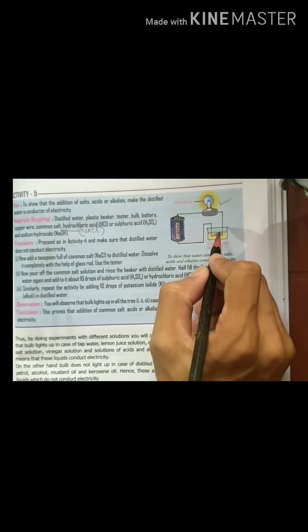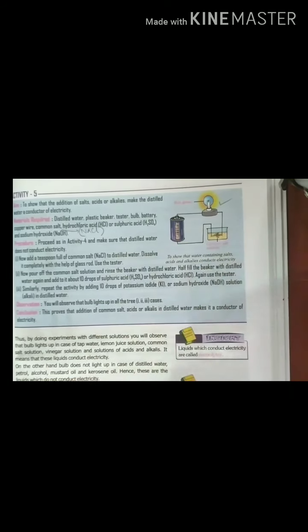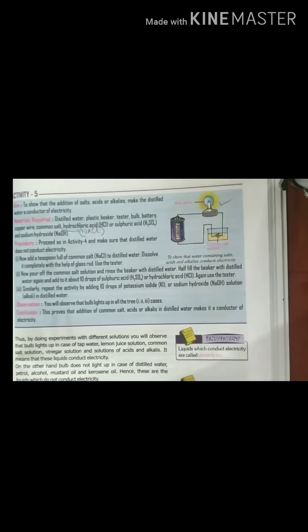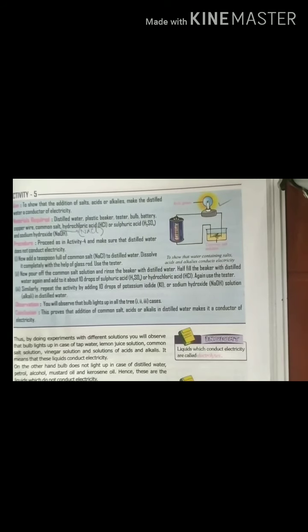That means current in liquid flows through the minerals. See the difference again. In distilled water there were no minerals, so current was not flowing.